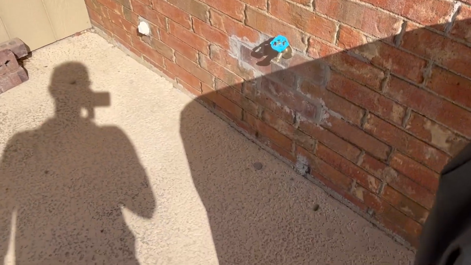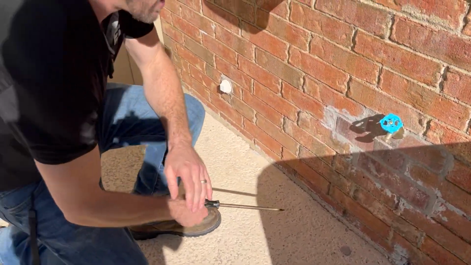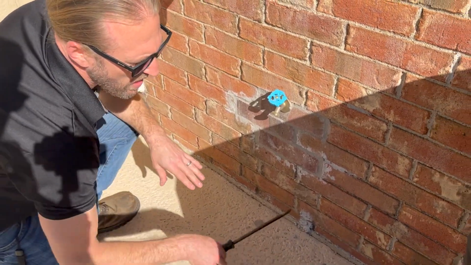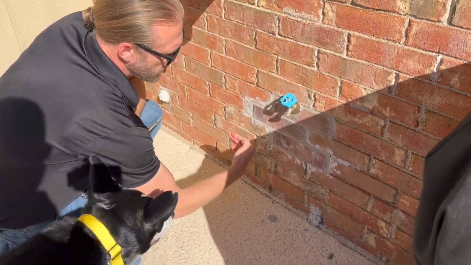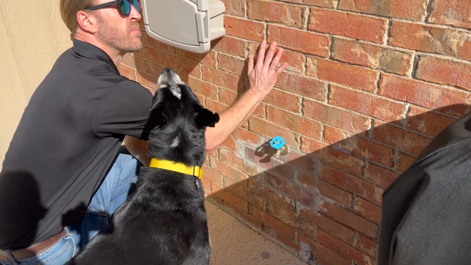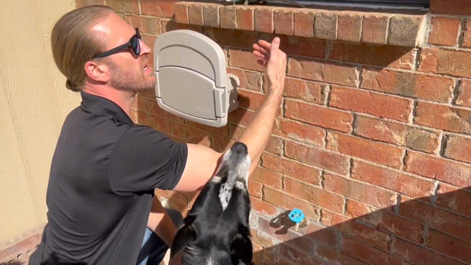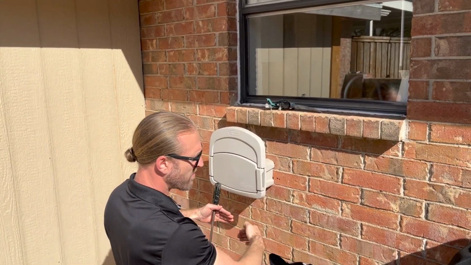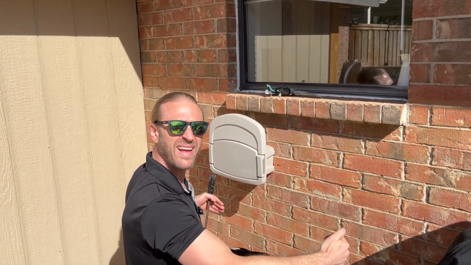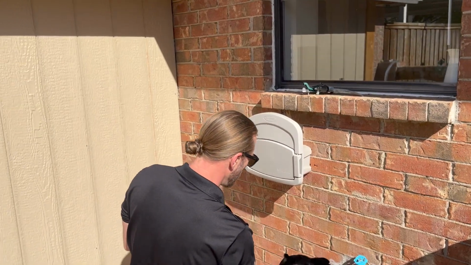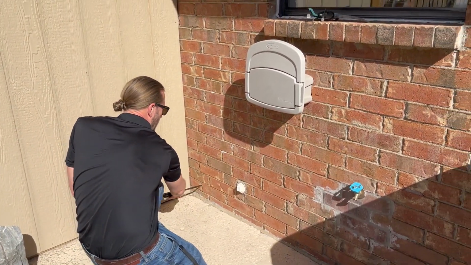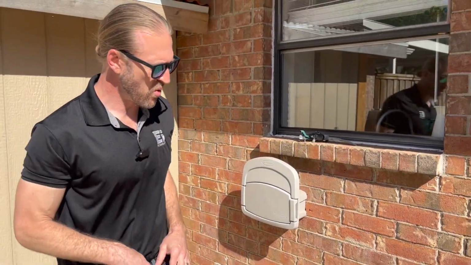Mm-hmm. Occasionally, if the treatment calls for it, you'll see holes in the mortar where they drilled in just to put it between. So this is a brick veneer, and you have the wall sheathing behind it. Right. So they're trying to get the pesticide in that gap. Okay. So occasionally you will see the holes drilled here through the mortar.